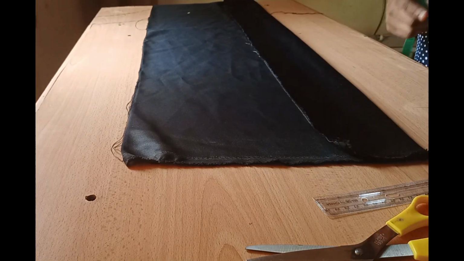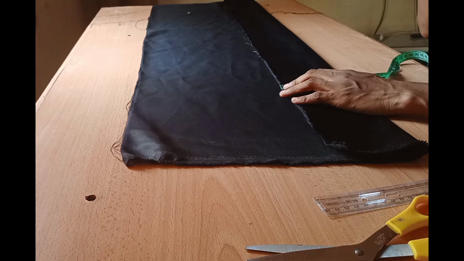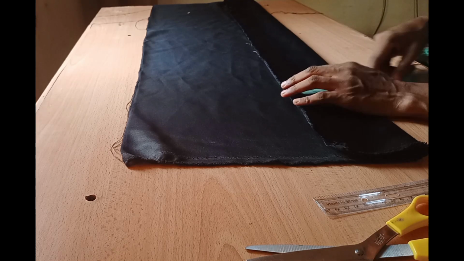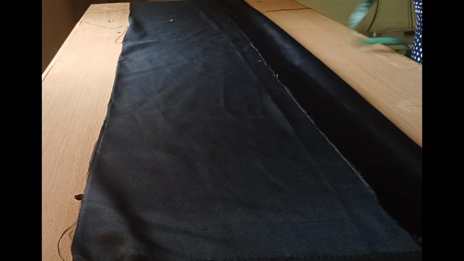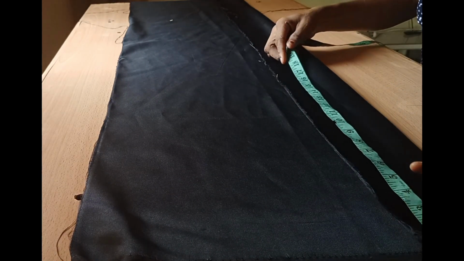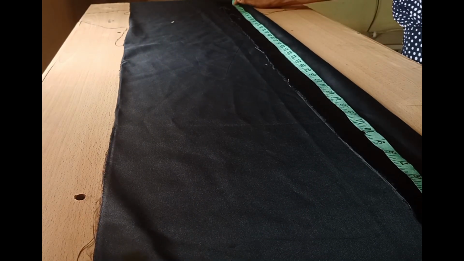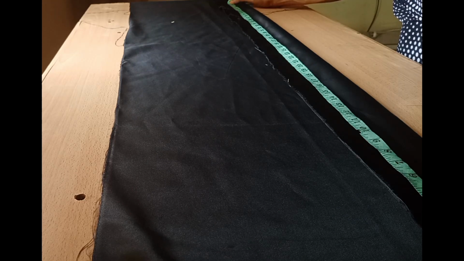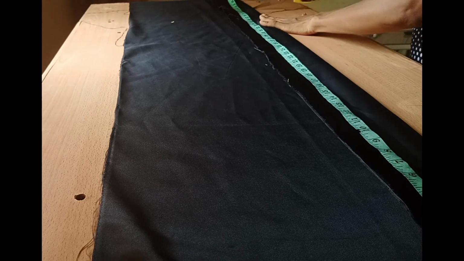So I'm actually going to cut 2 parts for this. So let me bring out the length first. The length I measured is 40.5 inches, but here I'll cut at 42. It's better to have excess to be on the safe side.